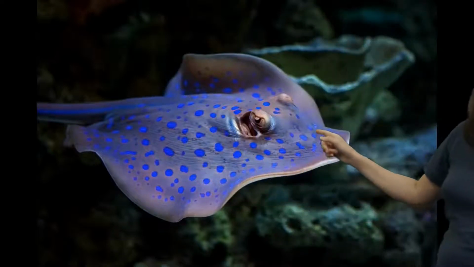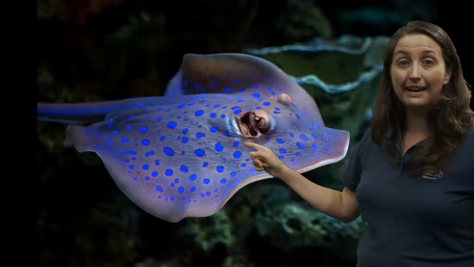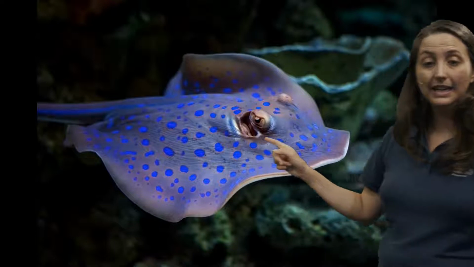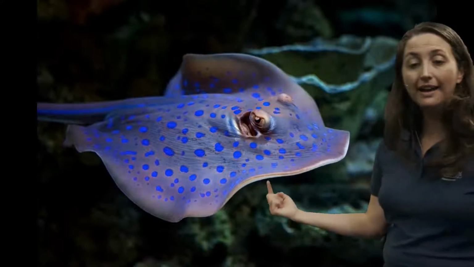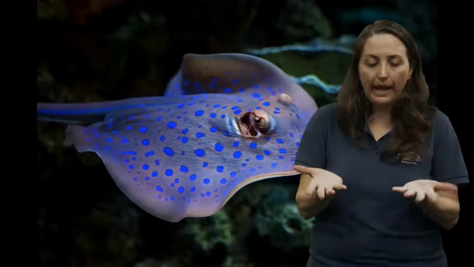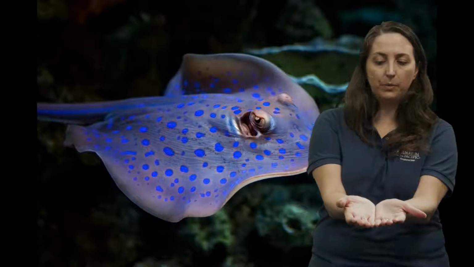So it has these blue spots. I do want to say you can very easily notice that spiracle right behind its eye in this picture, which I think is really interesting. So again, its mouth is all the way underneath its body, and it has those flat crushing teeth. This is a smaller ray. You could probably hold it just like this. I'm not sure if the ray would want that, but it would be about the size of your hands.